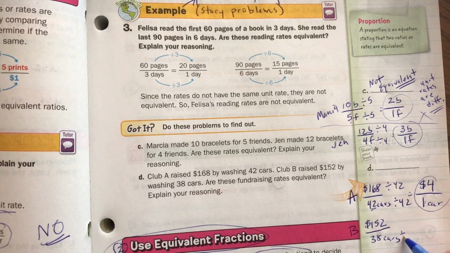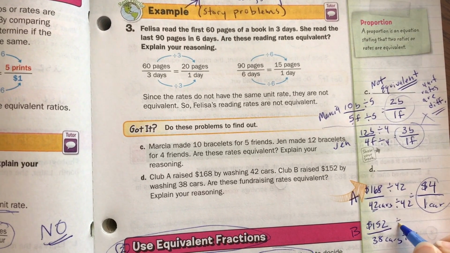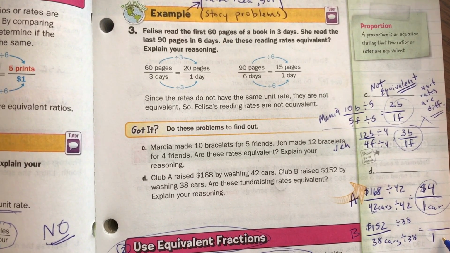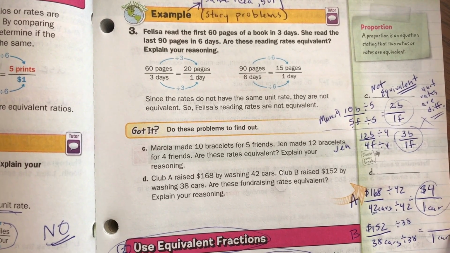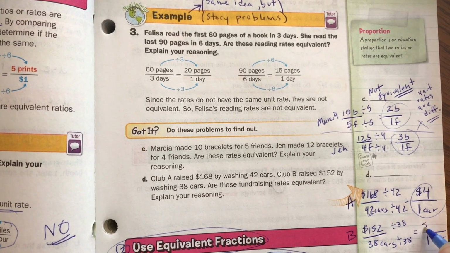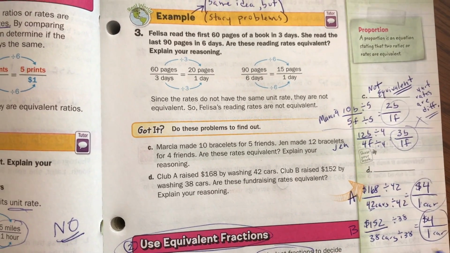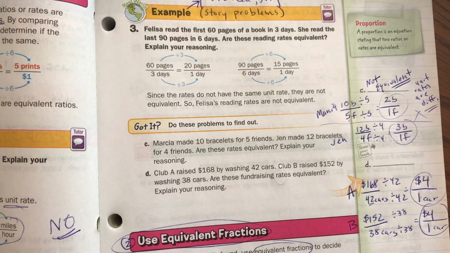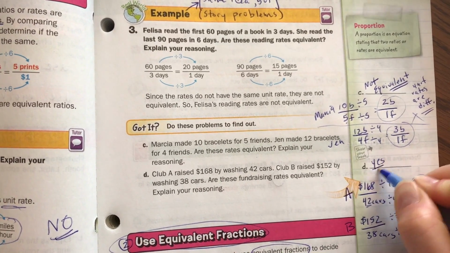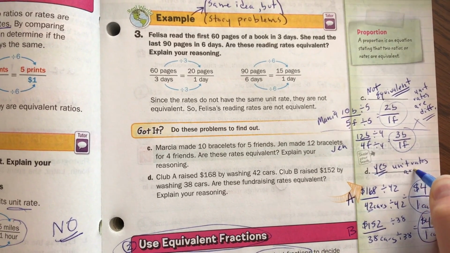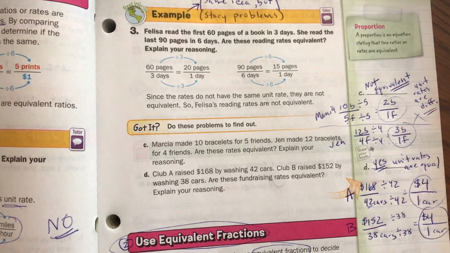And then we need to divide both numerator and denominator by 38 so we can get a 1 for our unit price, 1 car. And using my calculator, 152 divided by 38 is $4 for 1 car. So are these equivalent? The unit rates are both $4 per car. So yes, unit rates are equal.